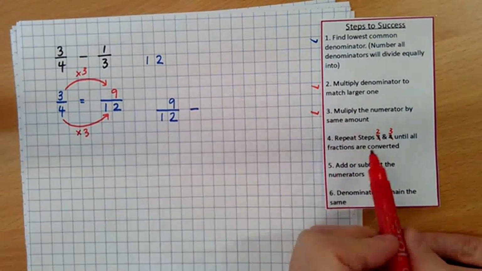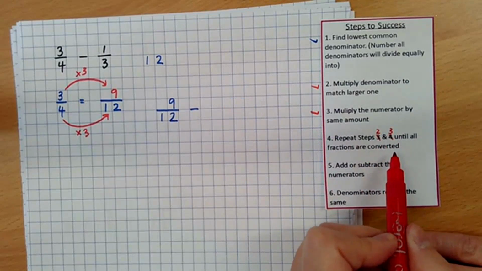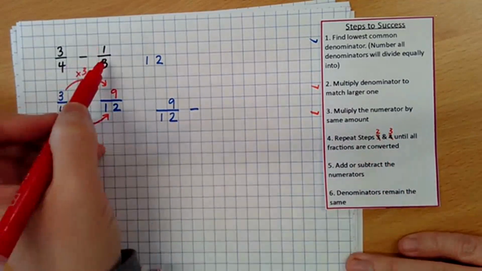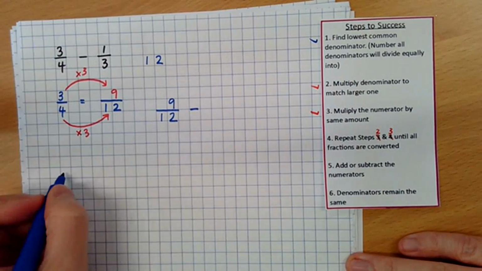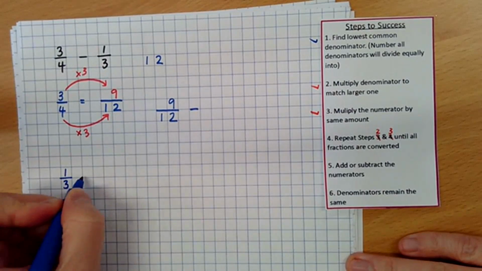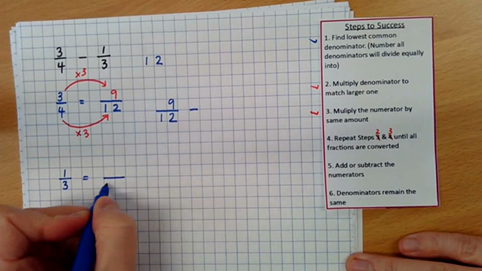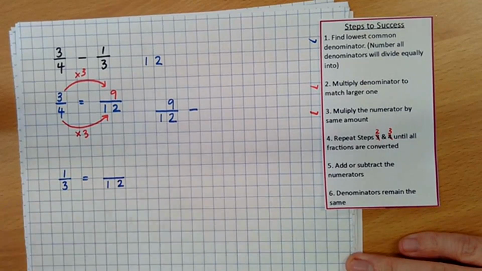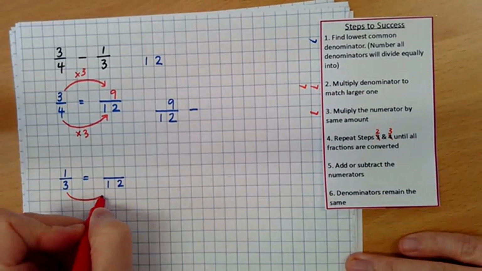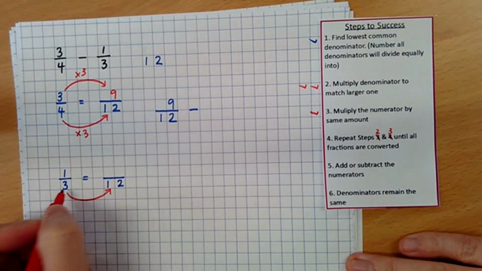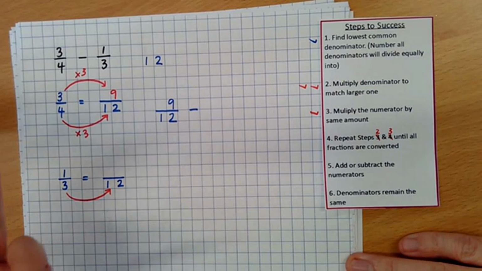Great. I'm now going to repeat steps 2 and 3 until all fractions are converted. So I need to convert this one here. 1/3 equals how many 12ths? Okay, so let's see. I'm going to multiply the denominator to match the larger one. 3, 6, 9, 12.